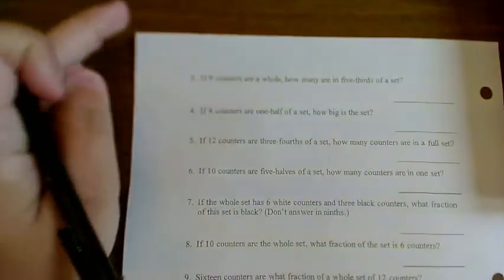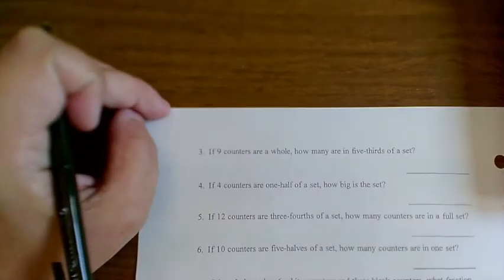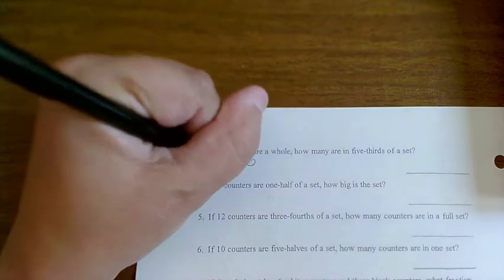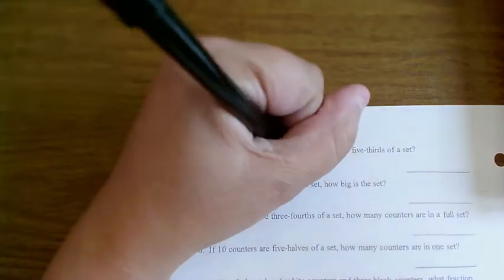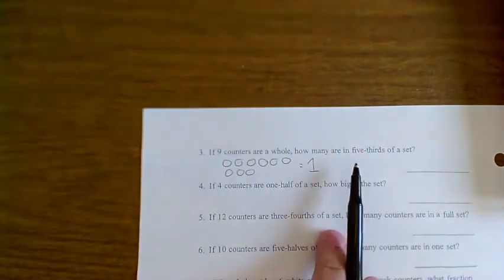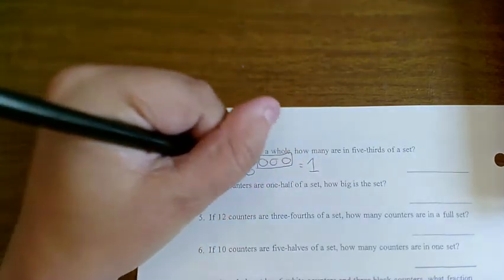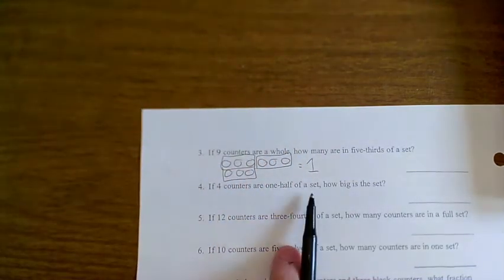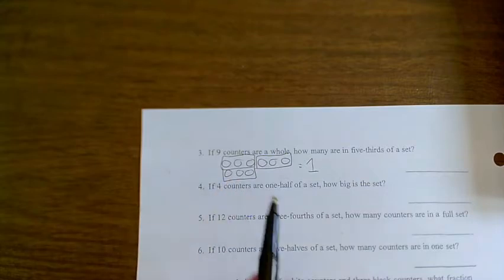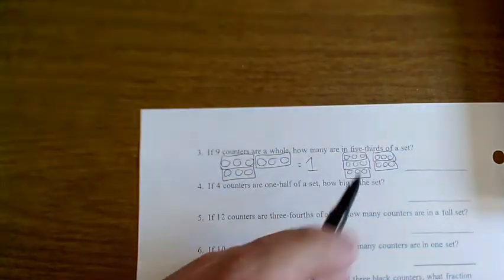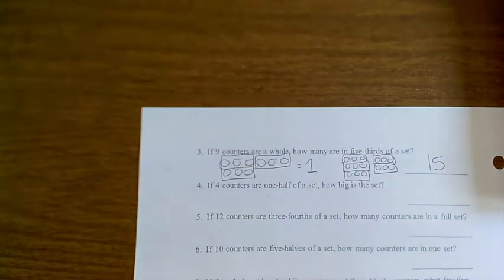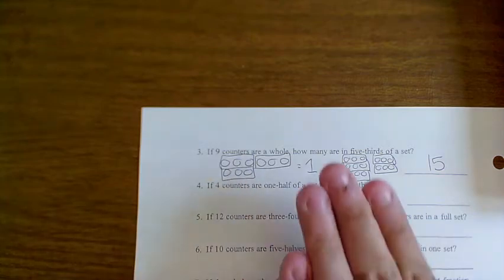Okay, on the back. If 9 counters are a whole, 1, 2, 3, 4, 5, 6, 7, 8, 9, how many are in 5/3 of a set? Again, if we split this into thirds, 1, 2, 3, 5/3 would be 5 of these groupings. So 5 groups. That would be 15 counters. So 1 2/3, so 1 full grouping plus 2/3 more.